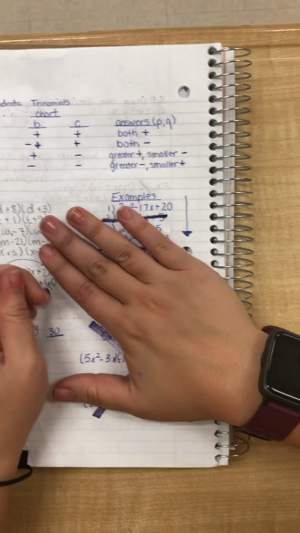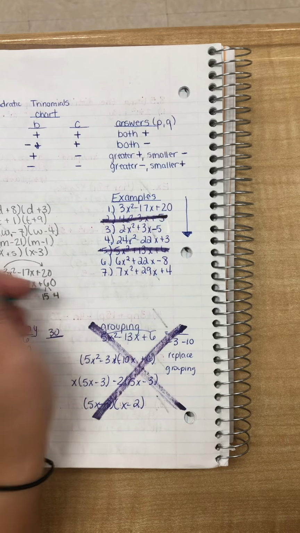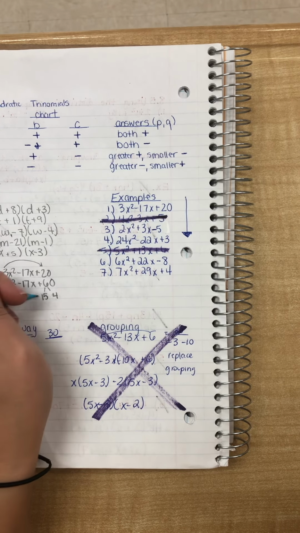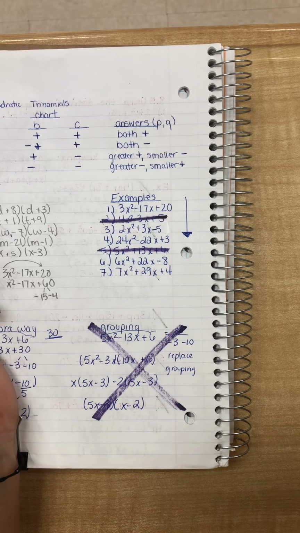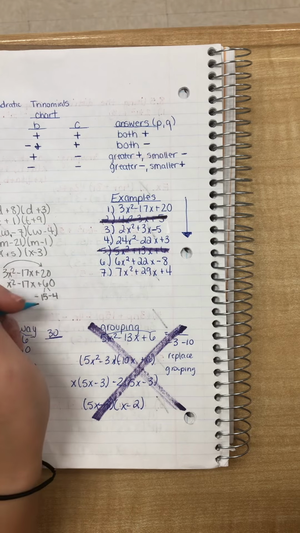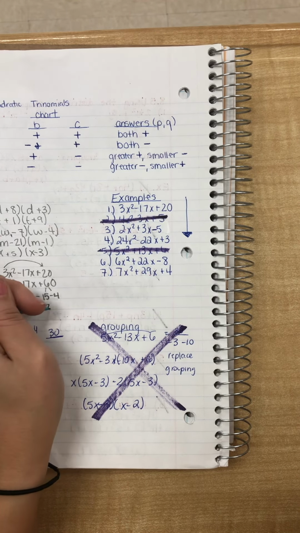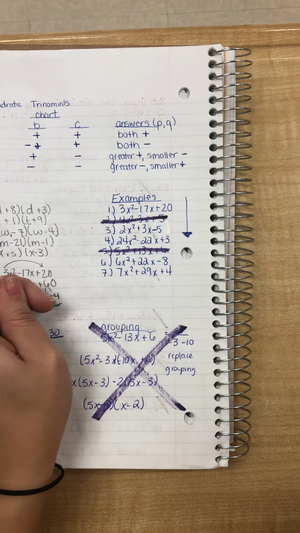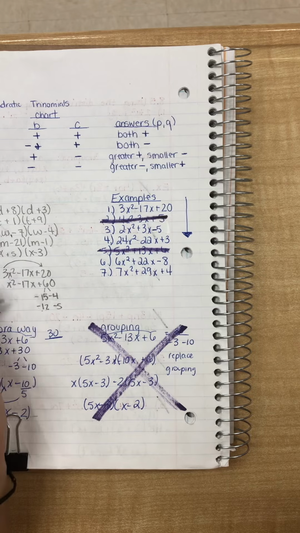It's 15 and 4, right? And they're both negative. Those do not add to make that. Okay. You try again. It's got to be a double-digit number because that's pretty close. So 12, negative 12, and negative 5. Negative 5 and negative 12, that adds to make negative 17.